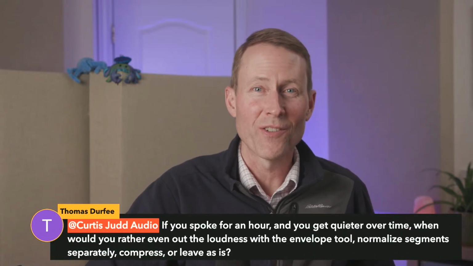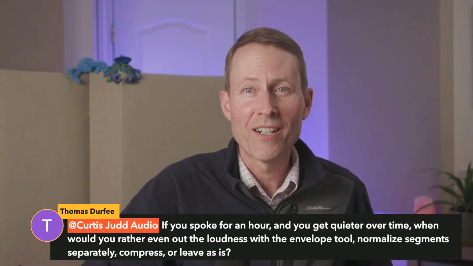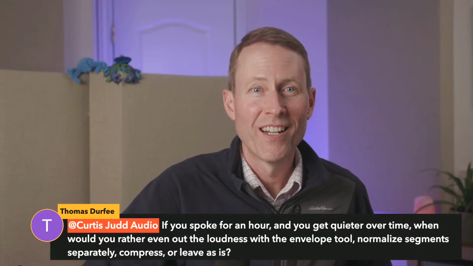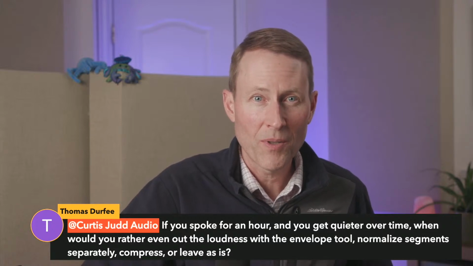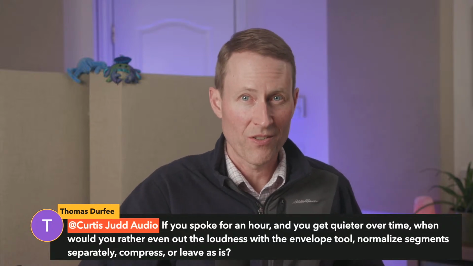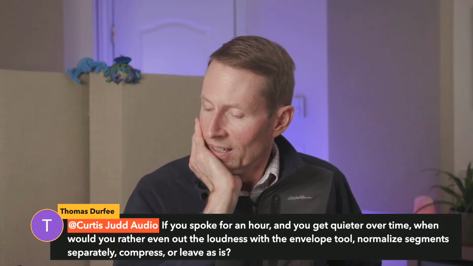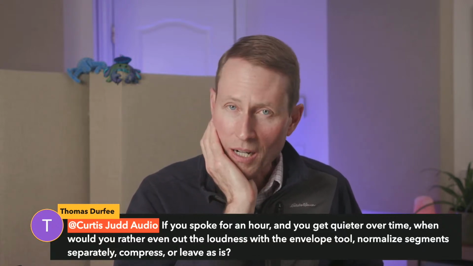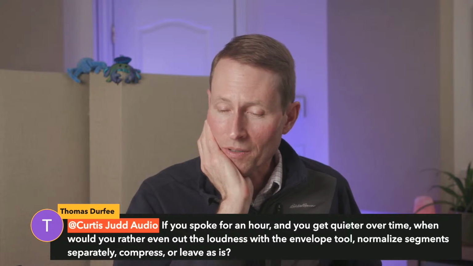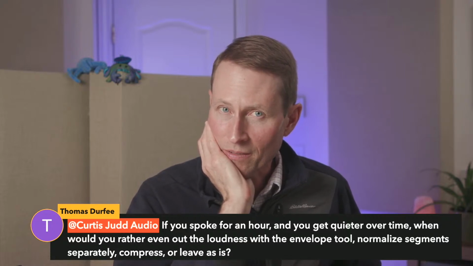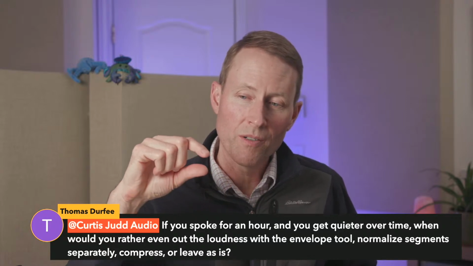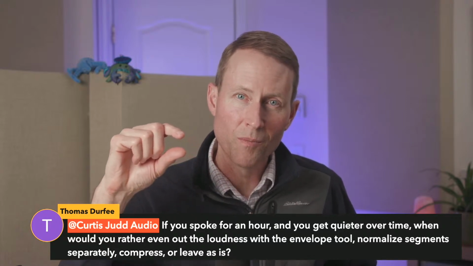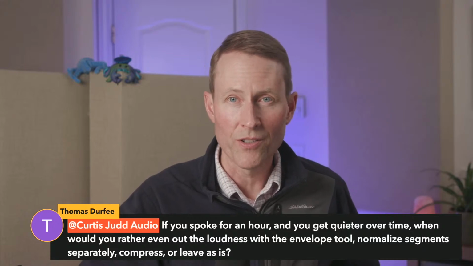Thomas Durfee says, if you spoke for an hour and you get quieter over time, when would you rather even out the loudness with the envelope tool? Normalize segments separately, compress, or leave as is? Oh, no, that's where I would actually automate. I'd play through it, and as the person slowly gets quieter, slowly increase the fader, just a little bit. I would do that for each track.